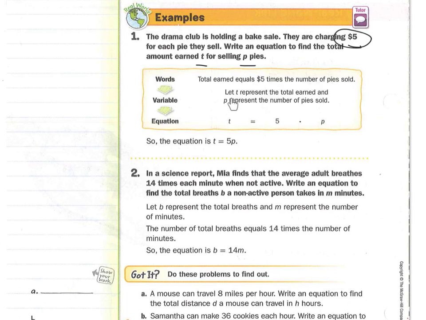Your equation is your output, which is the total amount of money earned, so T equals 5, your coefficient, times the input value, which is P. Okay, so the equation is T equals 5P. You can also, if it makes you more comfortable, use y and x always because it's sometimes easier with function. So it would be y equals 5x because you're used to using that.